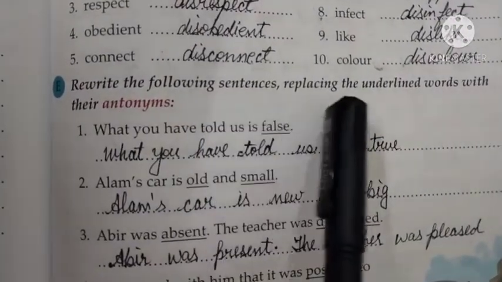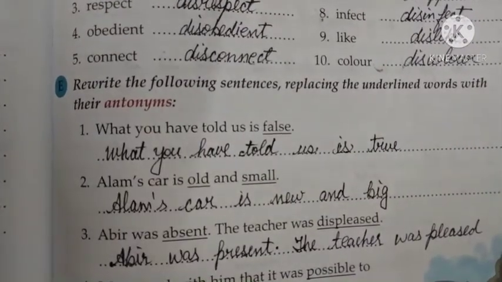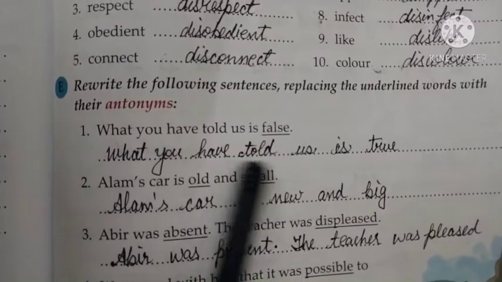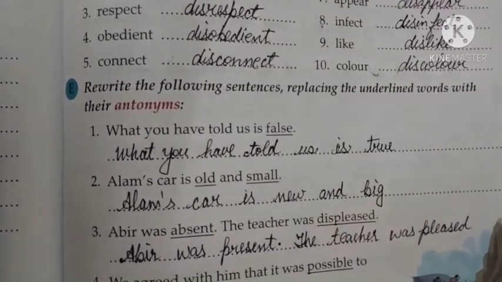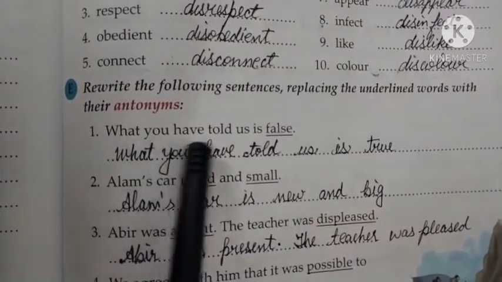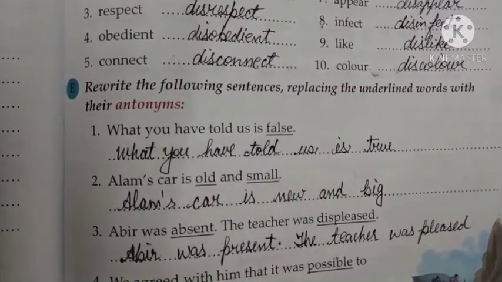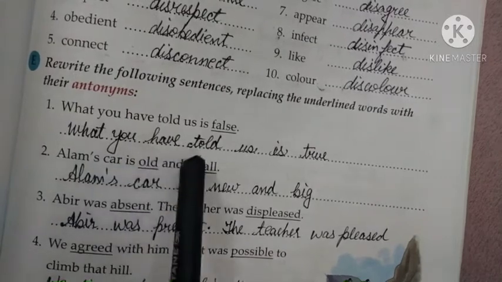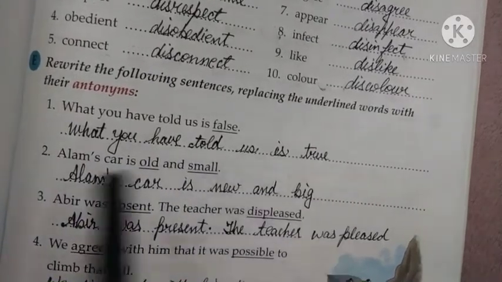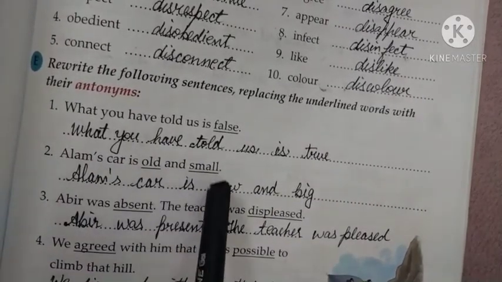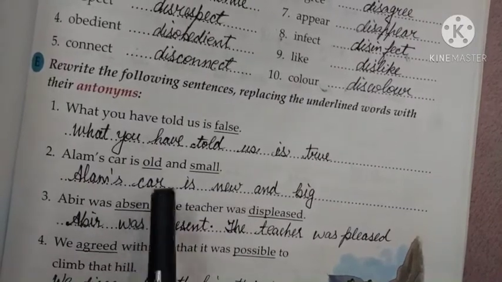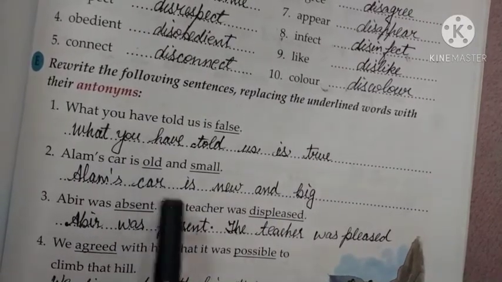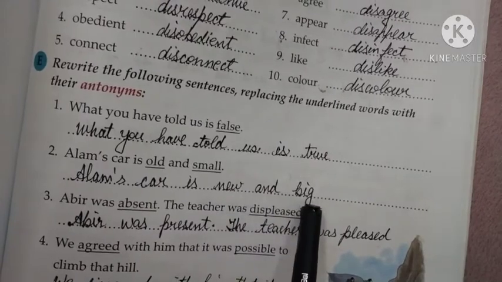Next is, rewrite the following sentences replacing the underlined words with their antonyms. So you have to rewrite the sentence, means full sentence you have to write with correct answer. What you have told us is false. So the correct answer is, what you have told us is true. Alam's car is old and small. Alam's car is new, or the opposite of old is new, new and big.